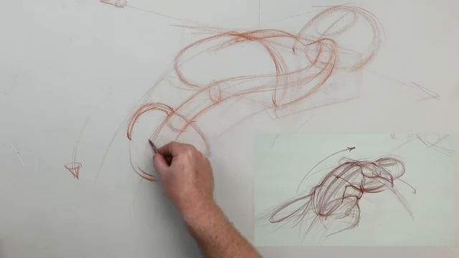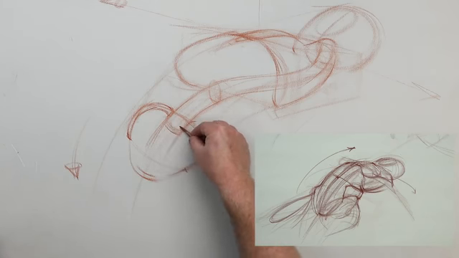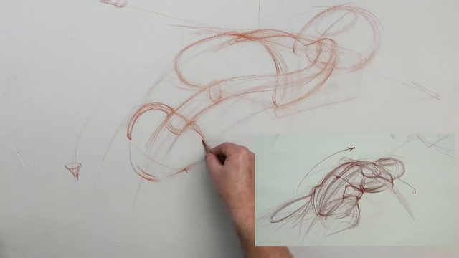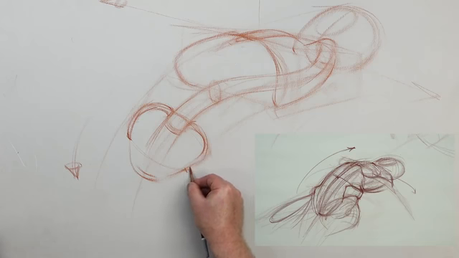Now the sacrum will come over. Okay, come on down, right here. We get our crests. This might come in a little bit quicker and over.